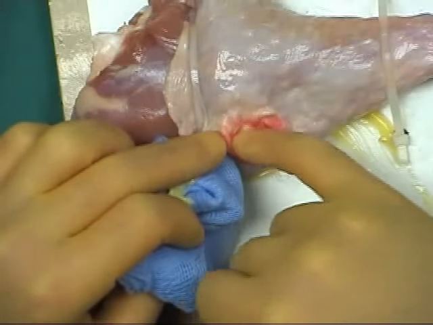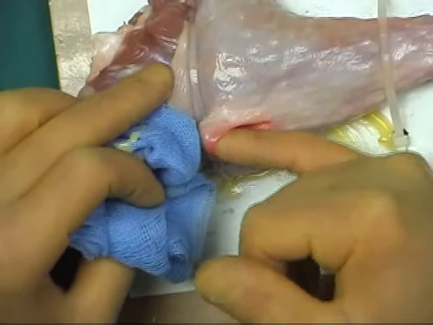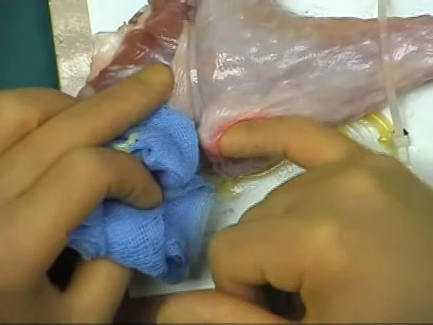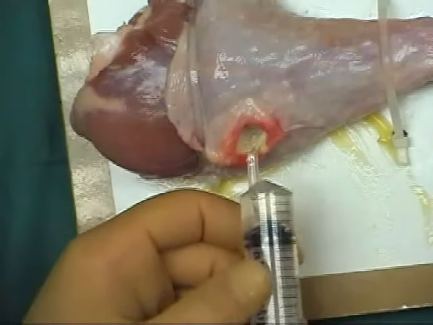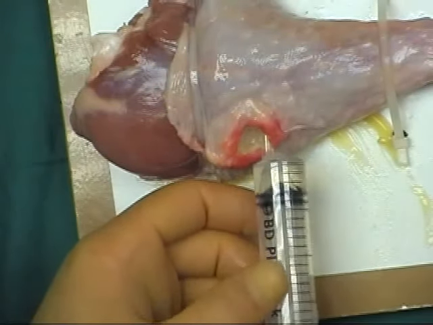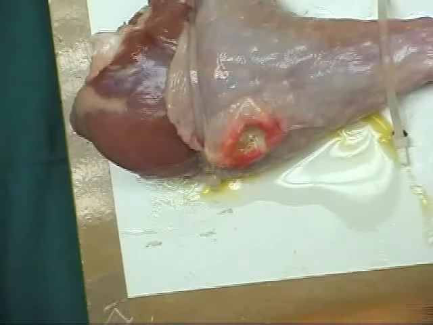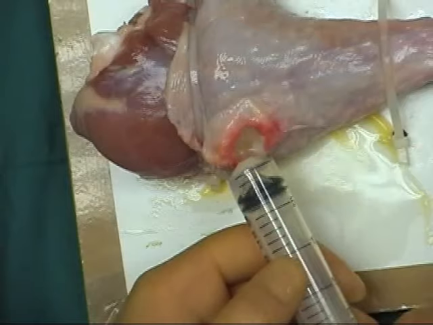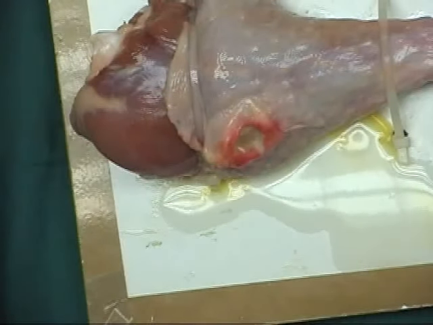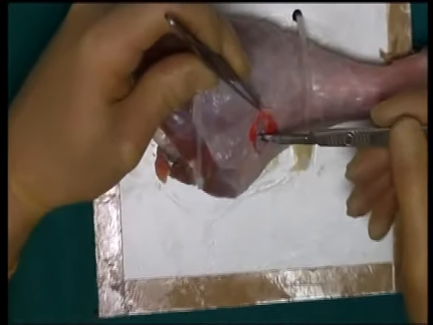A finger is then inserted into the cavity to break down any loculi, leaving one continuous space. If necessary, the cavity can be irrigated with saline, using either a bladder-tipped or standard syringe. On occasions, 3% hydrogen peroxide can be used to help clean out the cavity.